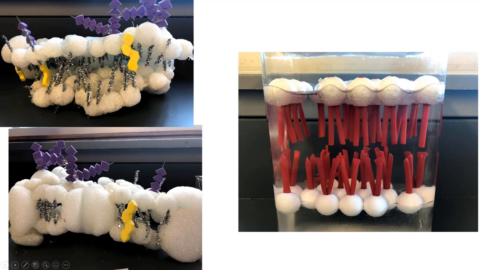And another view here, you can see the same structures, but also you can see an integral protein right here that's actually serving as a channel. Then there's also a peripheral protein right here. So integral protein here also going all the way across. It looks like another one here. And then a peripheral protein just on one side.